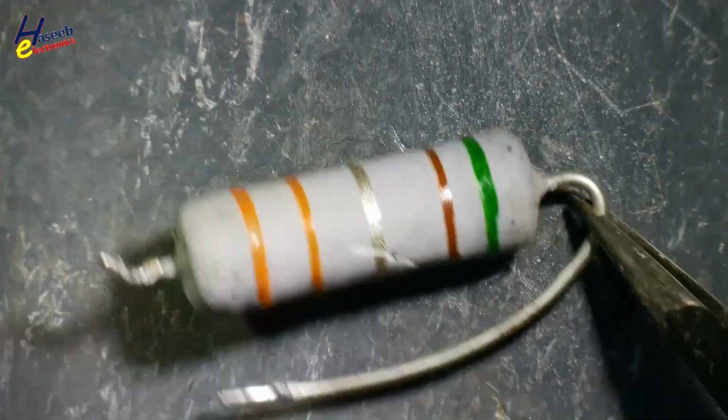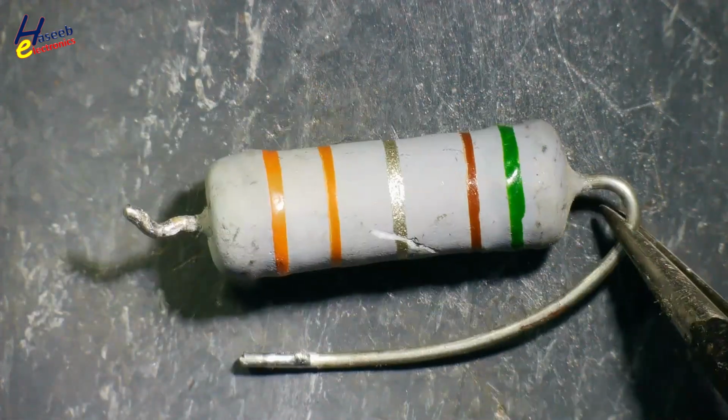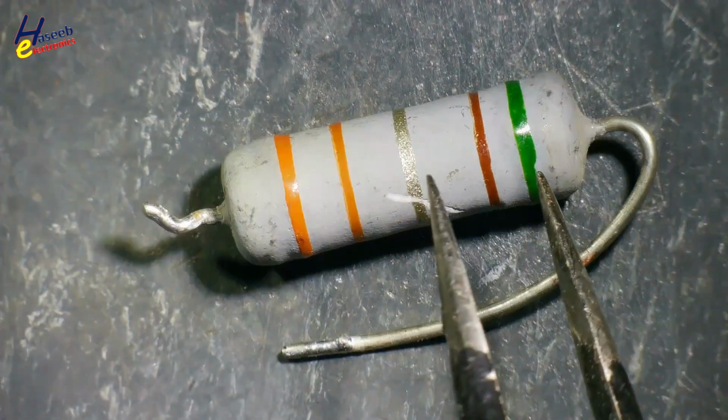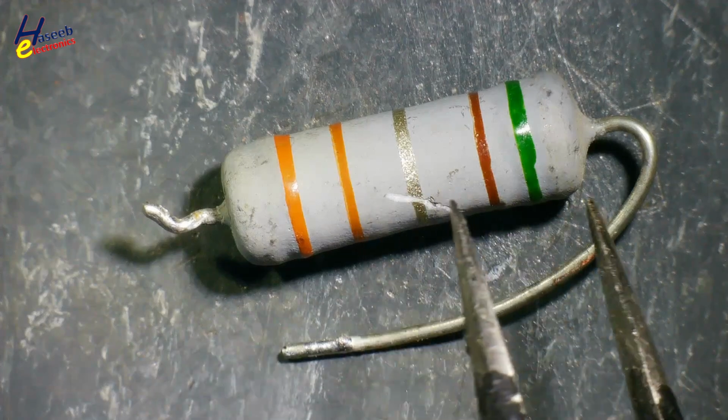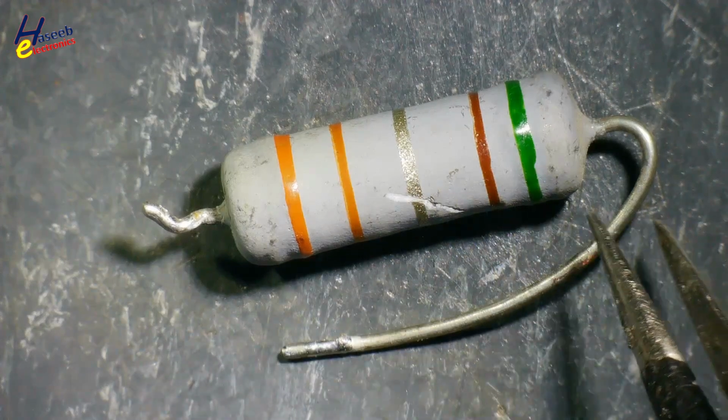Let's determine the value of this special resistor or precise resistor. We will see its resistor value, tolerance, temperature coefficient and power rating.